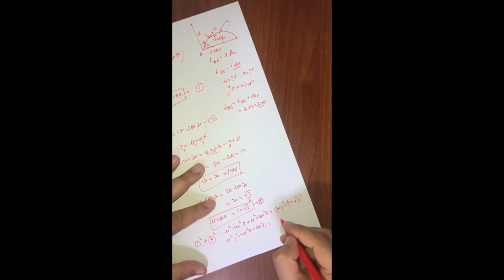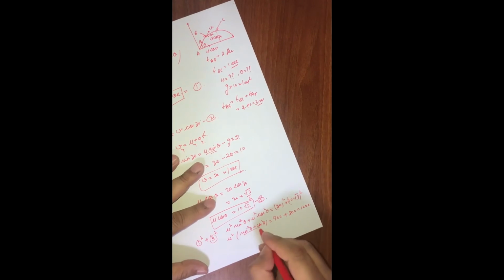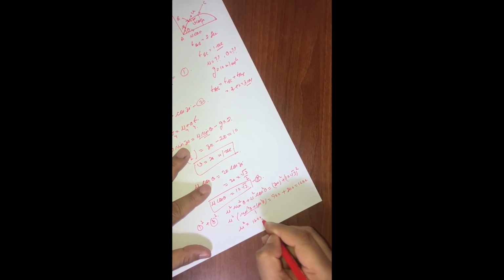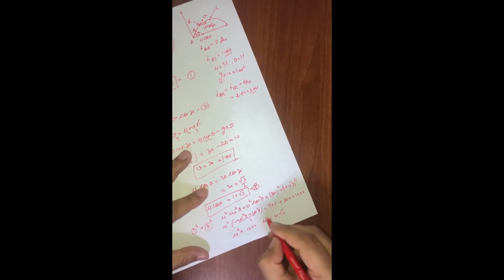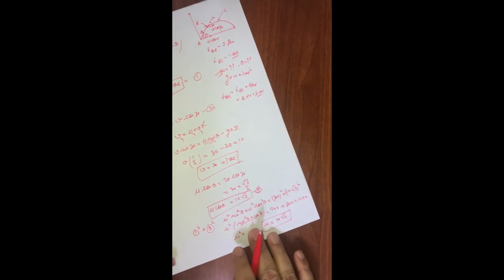This is equal to 900 plus 300, ultimately coming as 1200. So this is 1. So u square will be equal to 1200 and the value of u will be 20 root 3. So we have found the value of u.